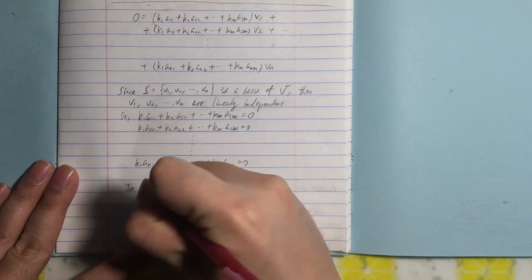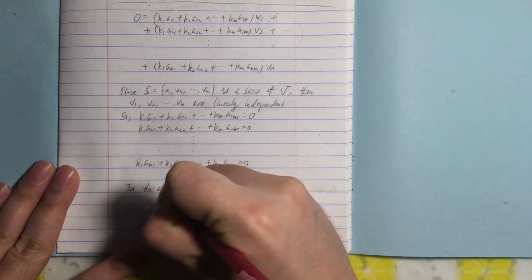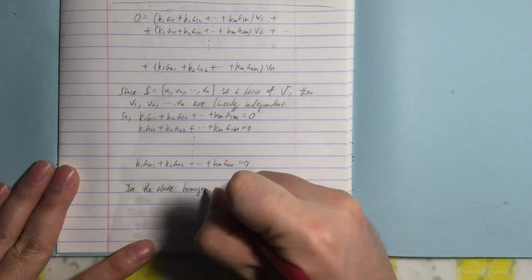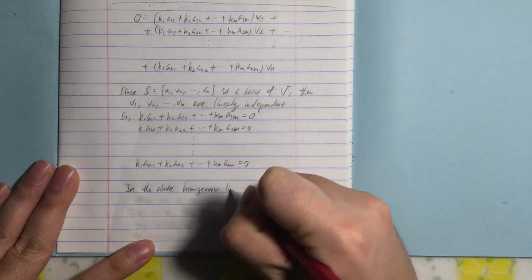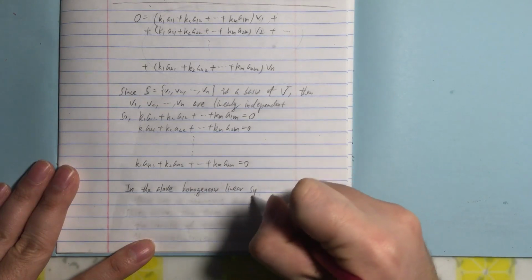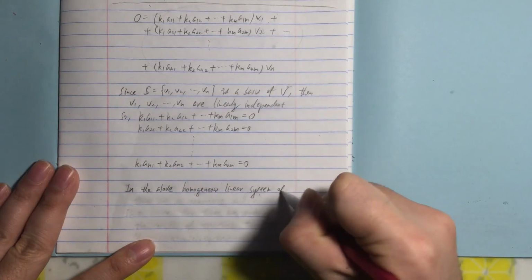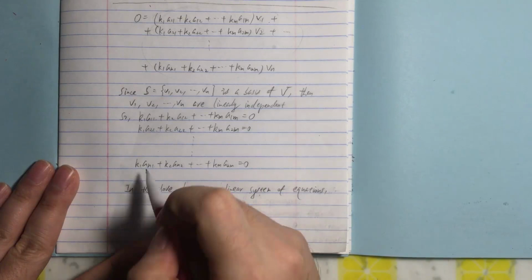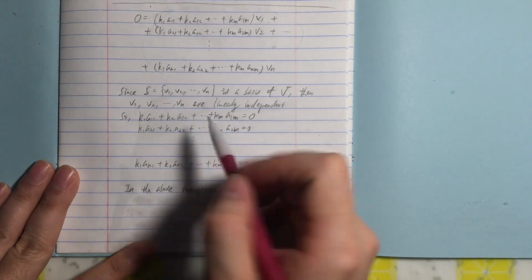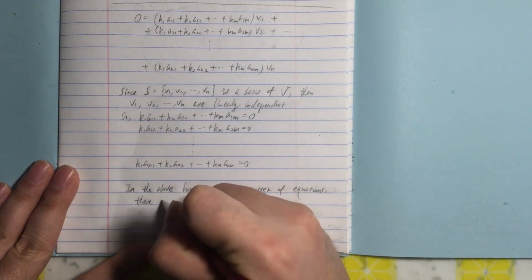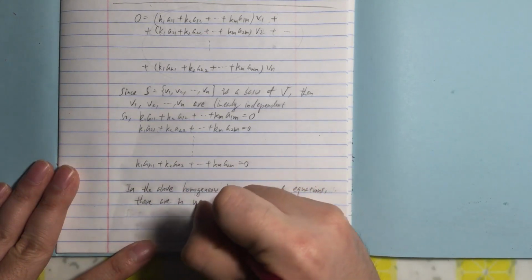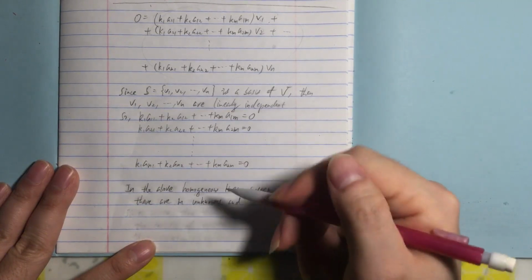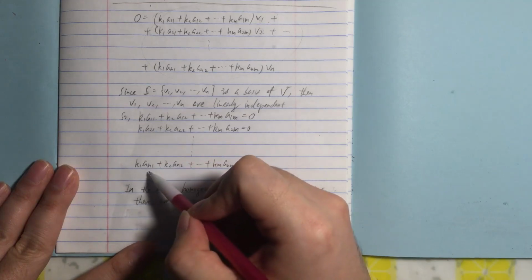So in the above homogeneous linear system of equations, there are m unknowns from k1, k2 until km, and there are n equations from a11, a21 until an1.